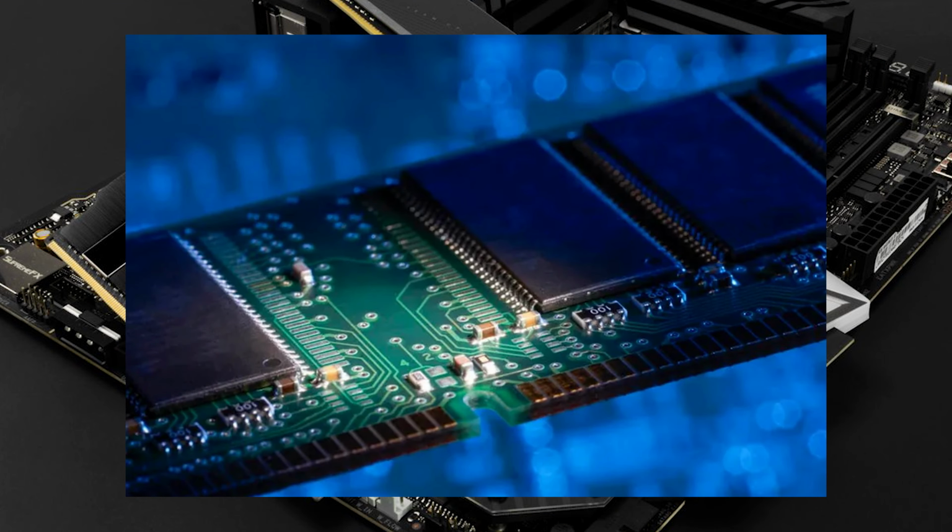That's where DRAM, or dynamic RAM, comes in. DRAM is slower than SRAM, but much more affordable and dense. It's what makes up your desktop or laptop RAM sticks. DRAM needs to be refreshed thousands of times per second to keep data stored, which is why it's called dynamic. That constant refreshing makes it a bit slower, but still way faster than your storage drive.